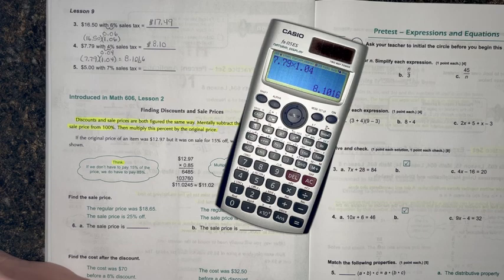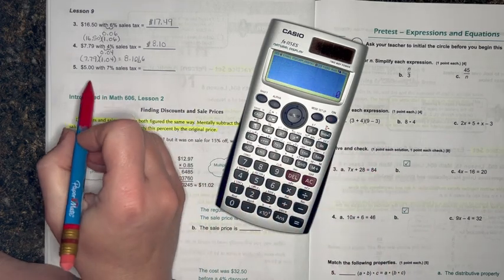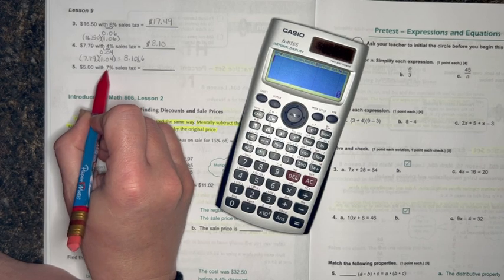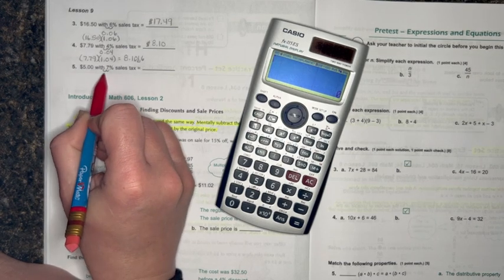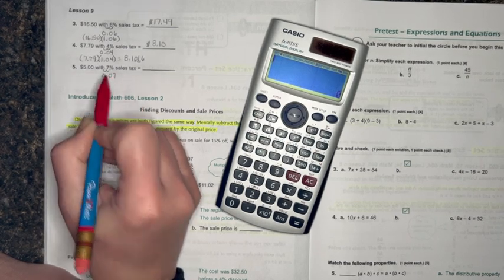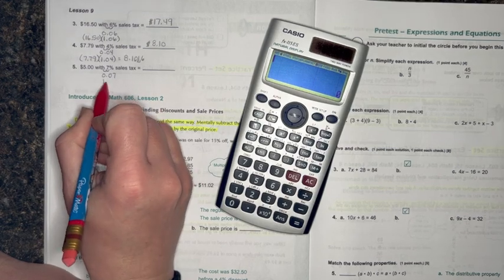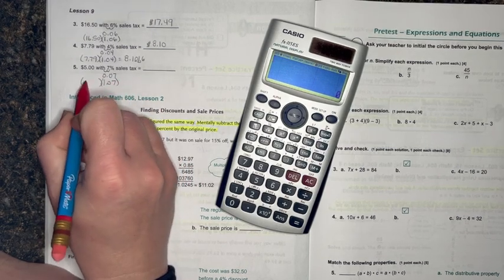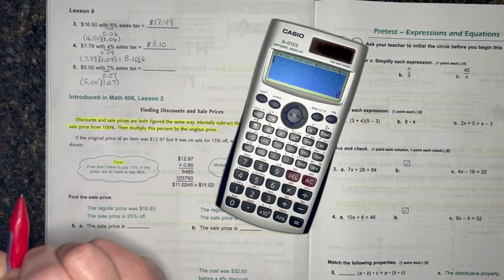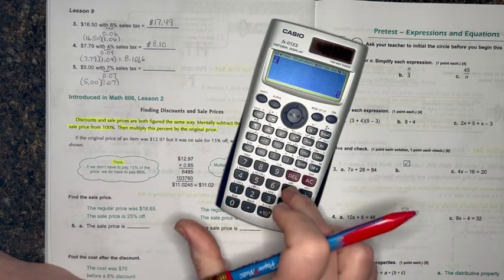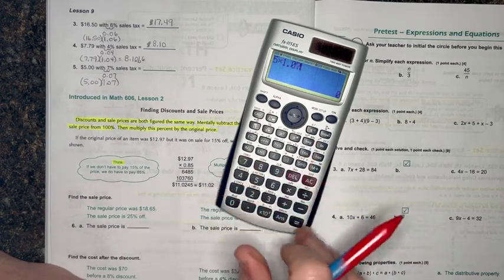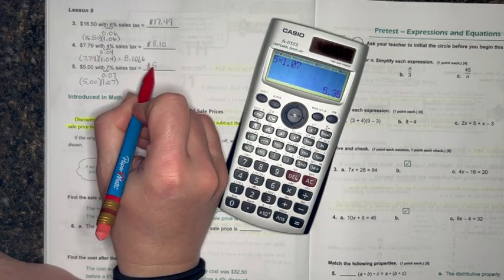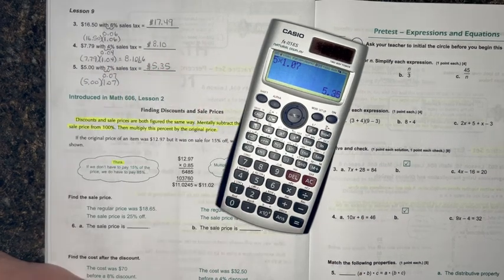Okay. Last one. $5 with a 7% sales tax. So changing our percentage to a decimal, 0.07, adding 1 to that, 1.07, and then multiplying that times $5. Okay, so 5 times 1.07 equals $5.35.